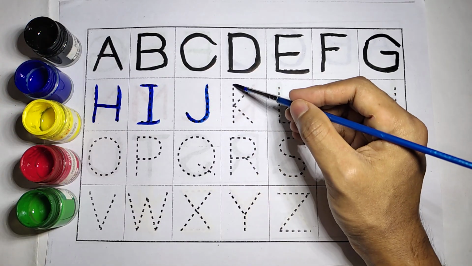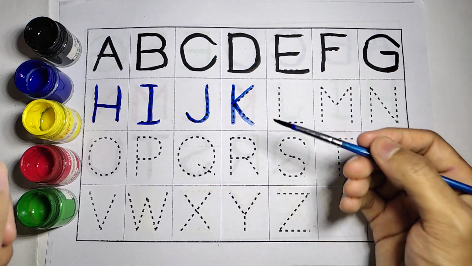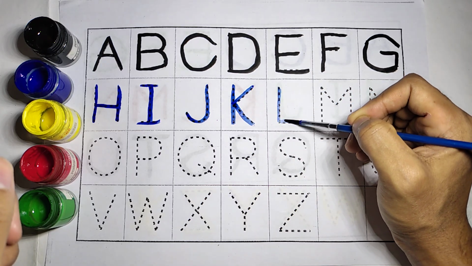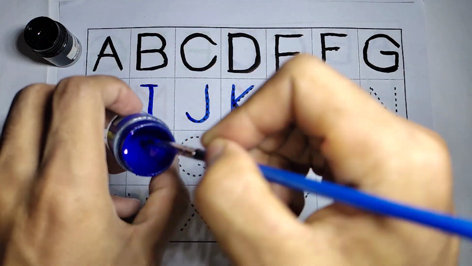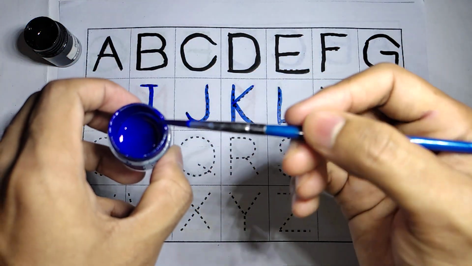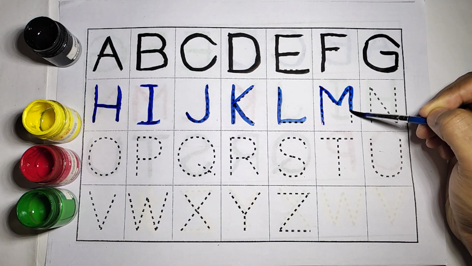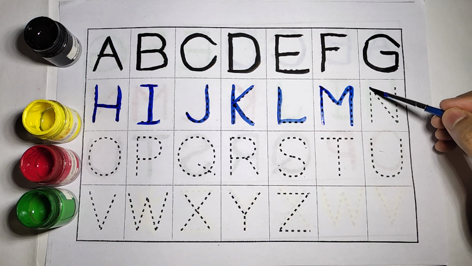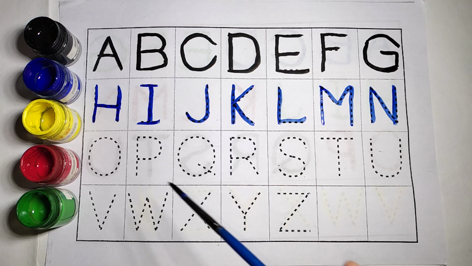The next one is K. Kids, now we draw L. And the next one is M. M for moon. Now we draw N. N for nose and for nest. Kids, the next one is O.